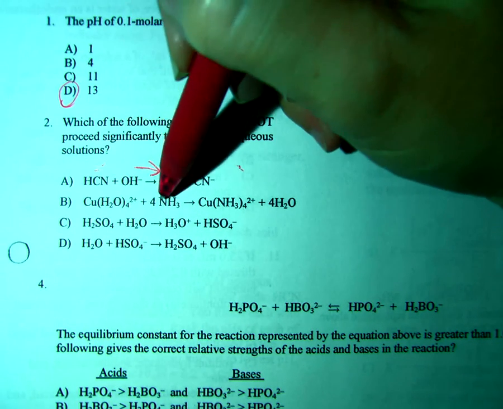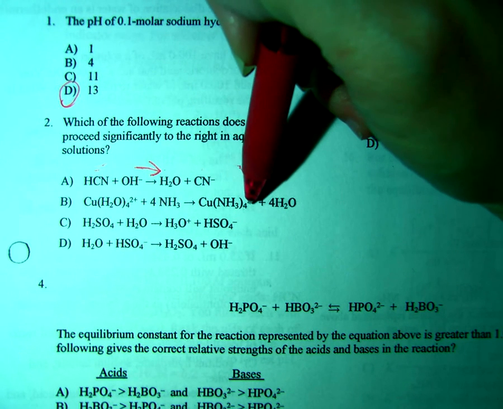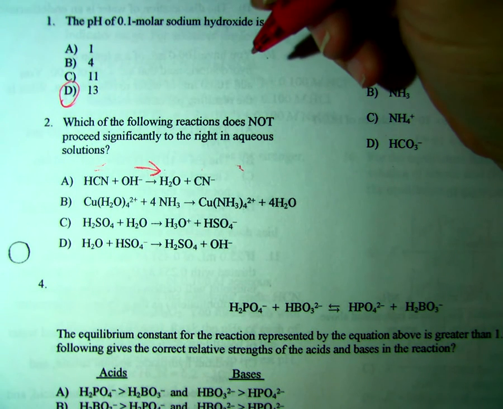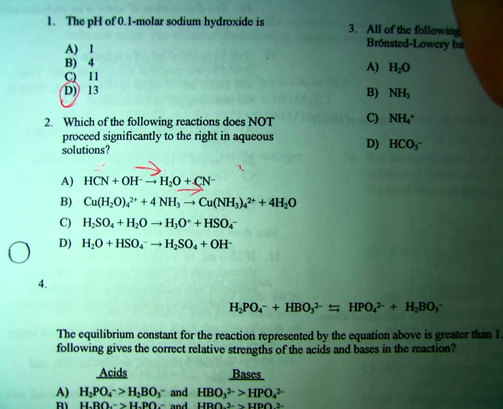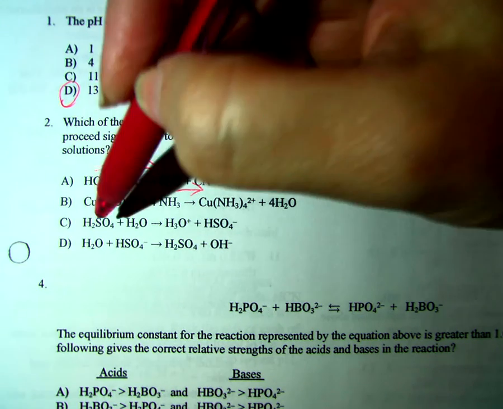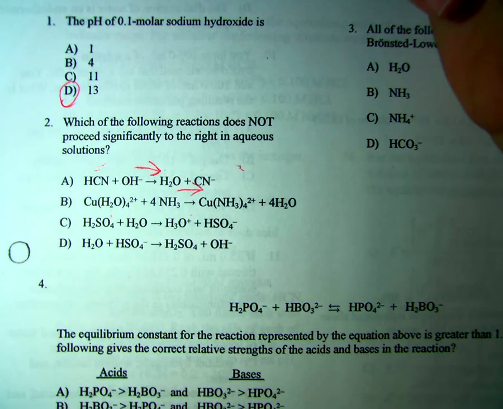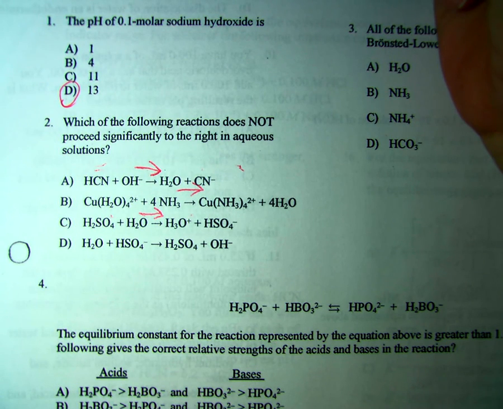Cu(H2O)4 2+ plus 4 ammonias. Will you get Cu(NH3)4 2+ plus 4 waters? Does it go that way? It's a single replacement. Yeah, it will. H2SO4, will it dissociate in water to H3O plus and HSO4 minus? Yes, it will. That's how acids dissociate. We just talked about that. It loses a hydrogen and becomes HSO4 minus in the first dissociation.